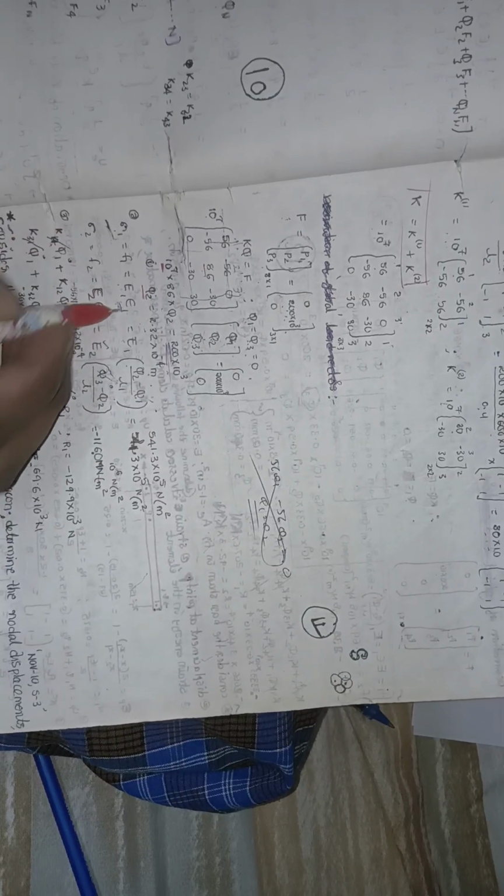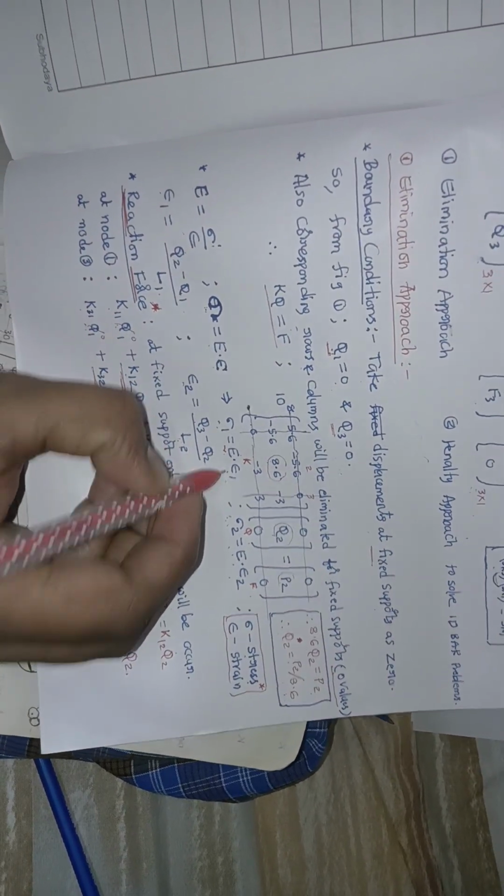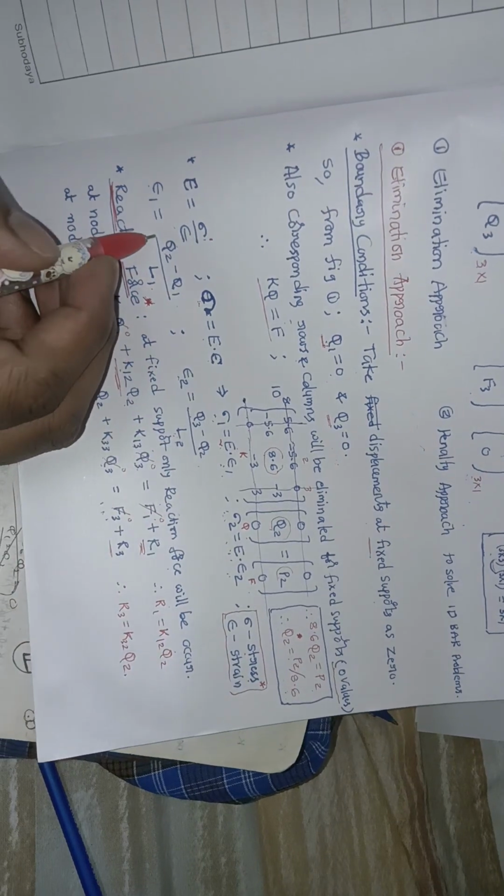After solving the Q2 value, you have to find the stress values, sigma 1, sigma 2. That means Young's modulus into epsilon 1, epsilon 2. I already told you, E1 into Q2 minus Q1 by L1, and E2 into Q3 minus Q2 by L2. This is the stress formula, Young's modulus E1 here, Young's modulus E2 here. So you have the E1 and E2 values, right? You already know Q1 and Q3 are zeros, so only Q2 by L1, Q2 by L2. You know E1, E2, then you will get it like this.